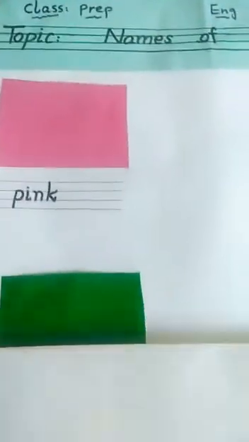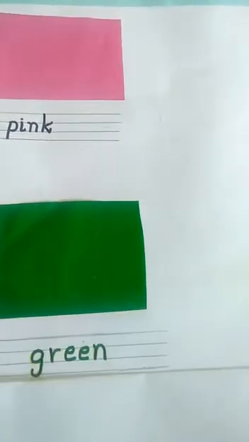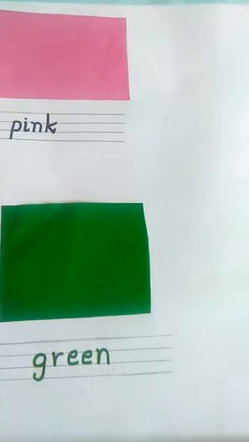Okay, now look here. Can you tell me which color is this? This is green color. Which color is this? Green. And spelling of green? G-R-E-E-N, green. G-R-E-E-N, green.